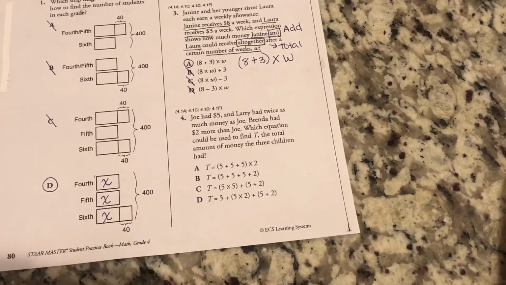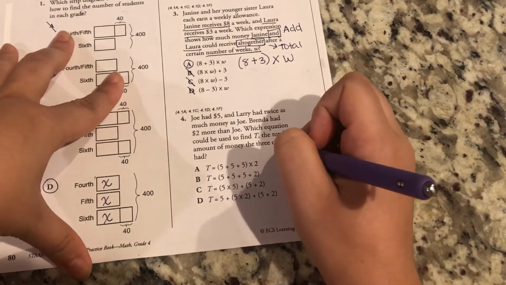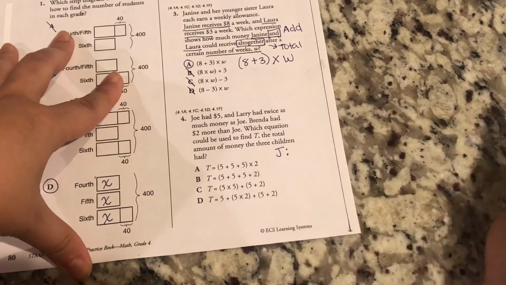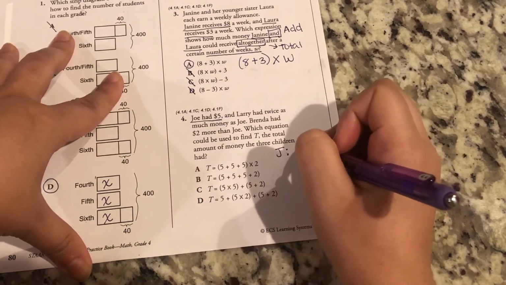Okay, finally, we have number 4. Joe had $5 and Larry had twice as much money as Joe. Brenda had $2 more than Joe. Which equation could be used to find T, the total amount of money the 3 children had? Okay, so we have 3 people here. We're going to start off with Joe. So Joe's easy because it says Joe had $5.